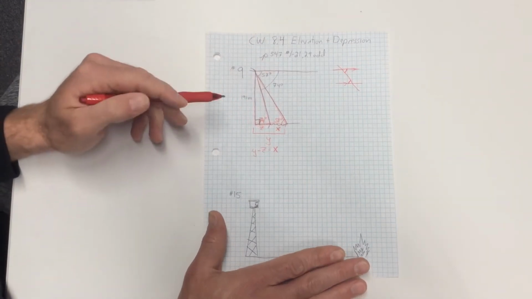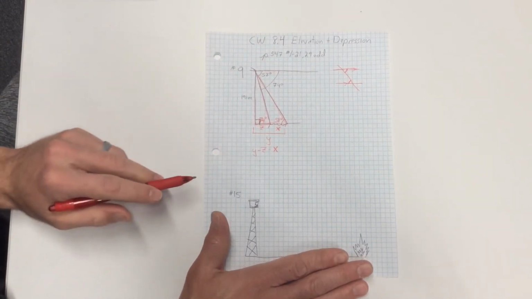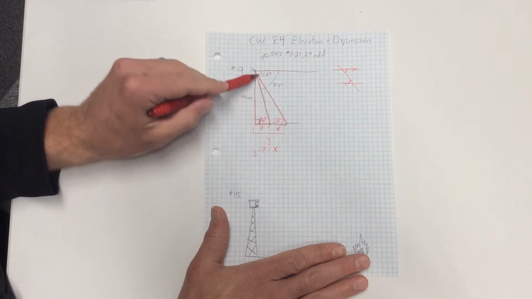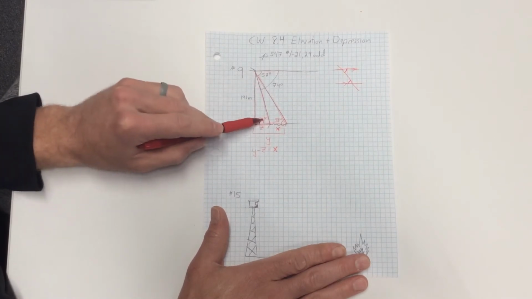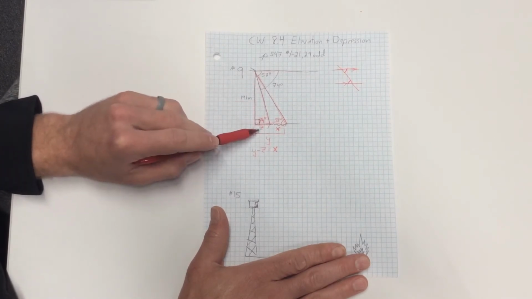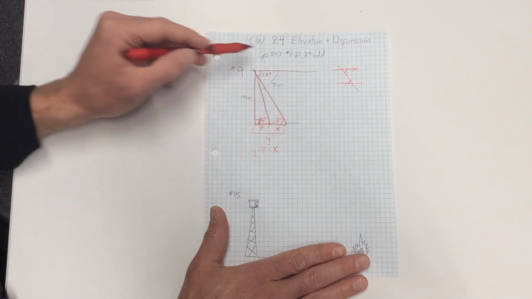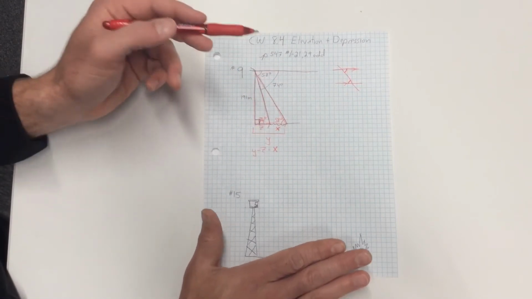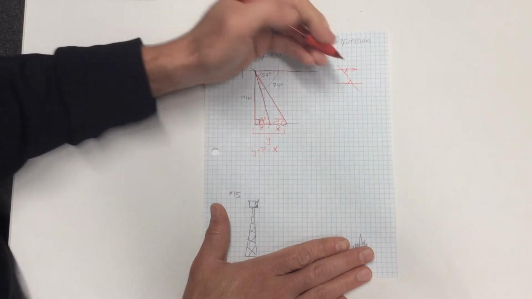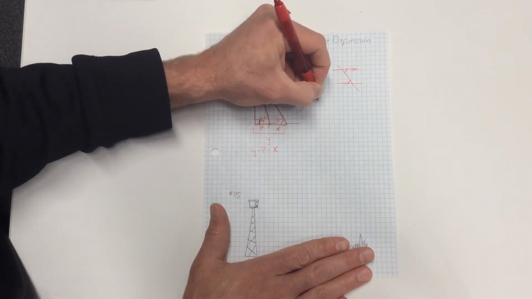So now it's pretty simple. Now I'm just going to be setting up my two equations. Notice I'm not using the hypotenuse here. From these angles I'm using opposite and adjacent. So this is all going to be tangent. So let's go ahead and start with the big one, 58. So tangent of 58.